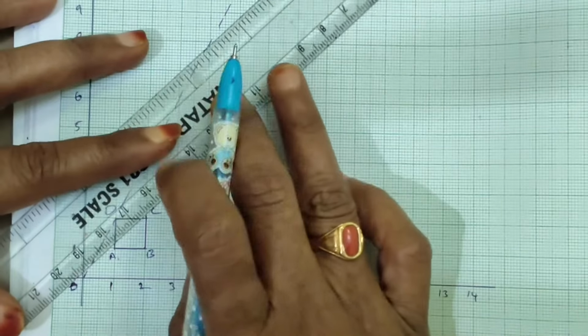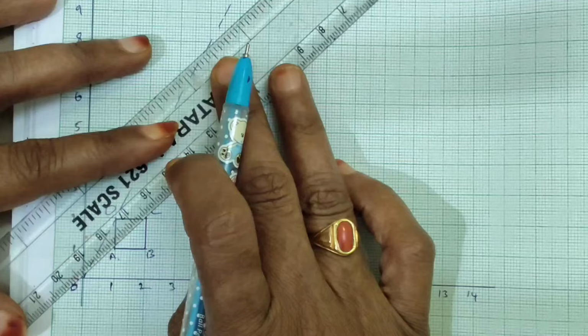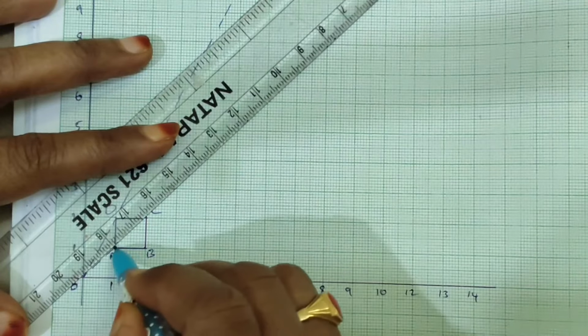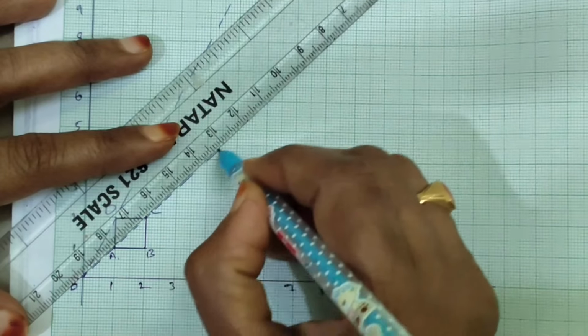Next, we draw another line from the origin passing through the diagonals.